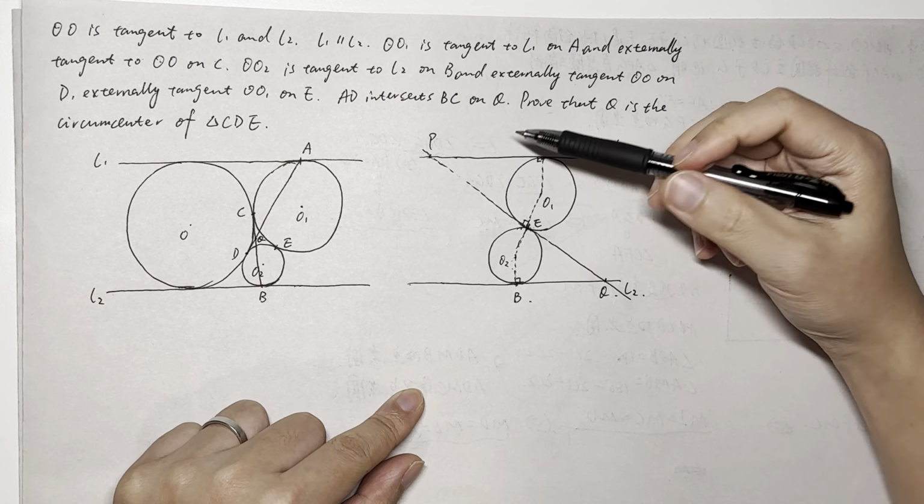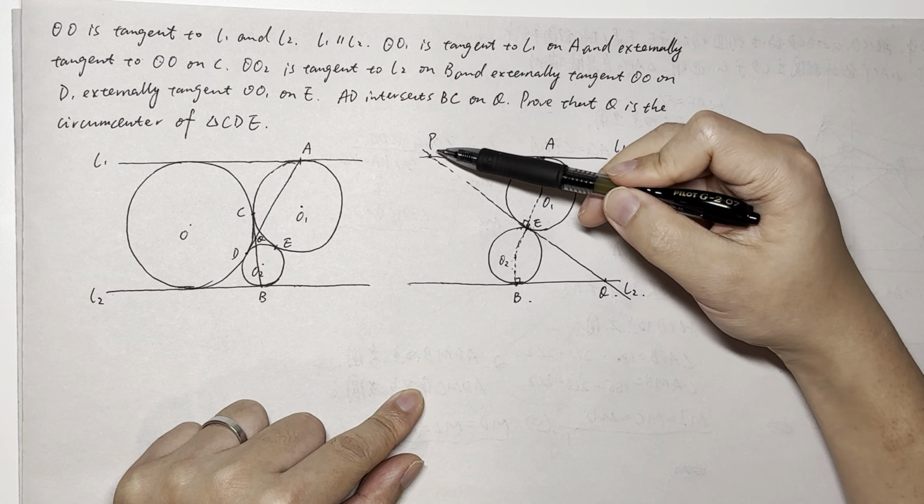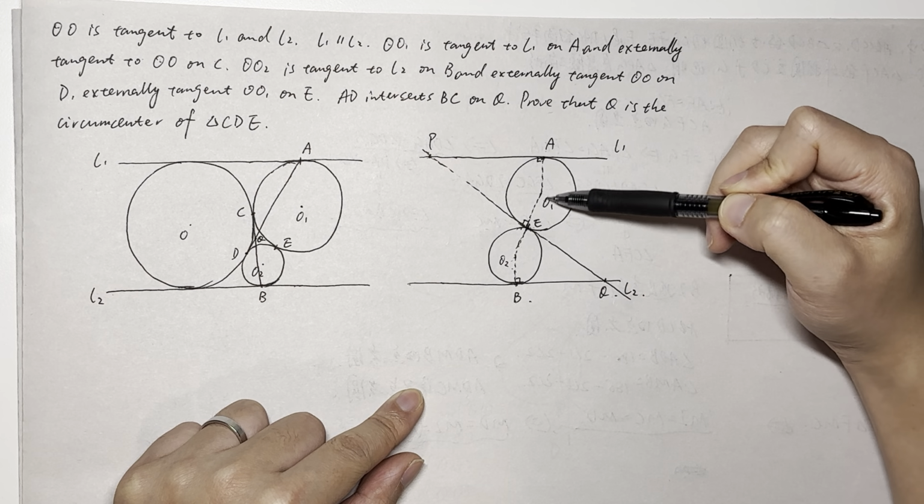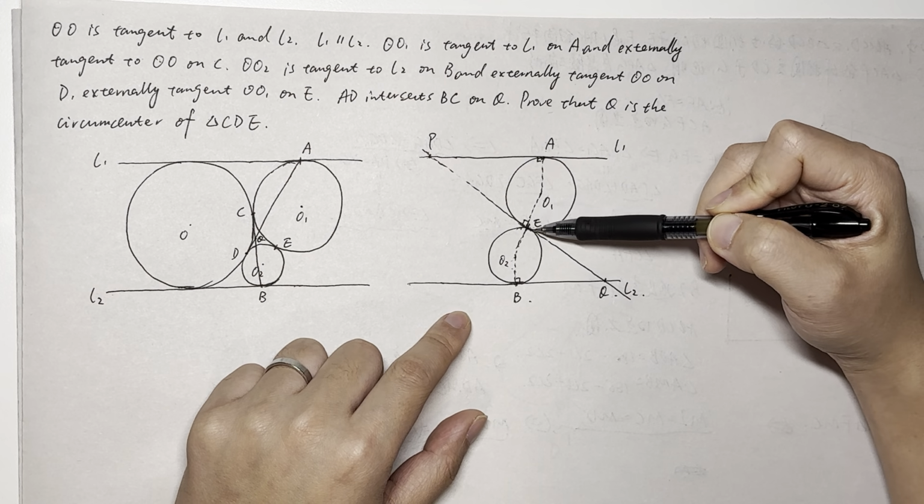So here, we know that PAO1E is a cyclic quadrilateral.